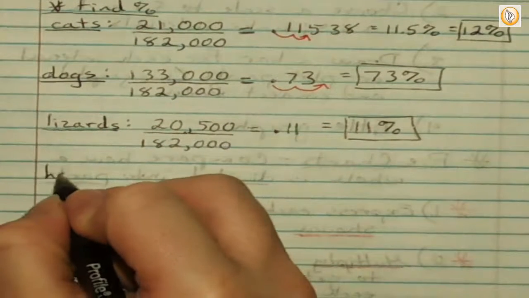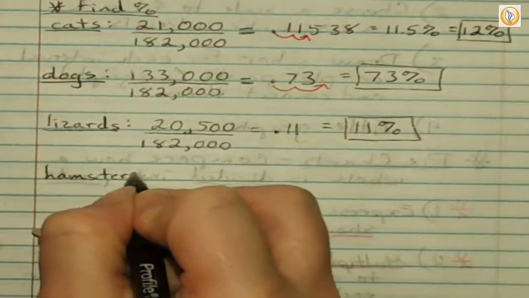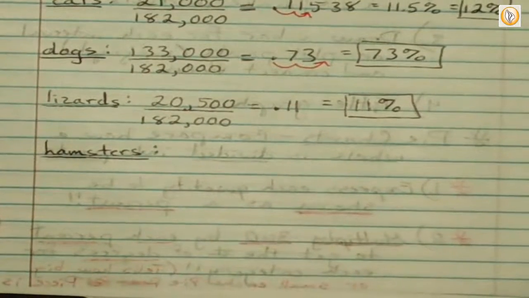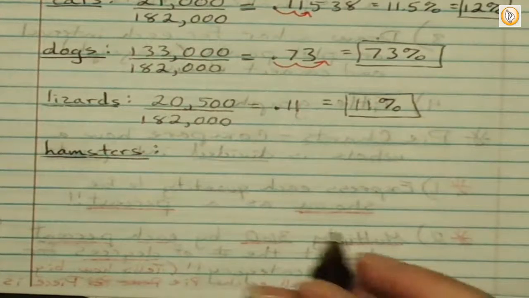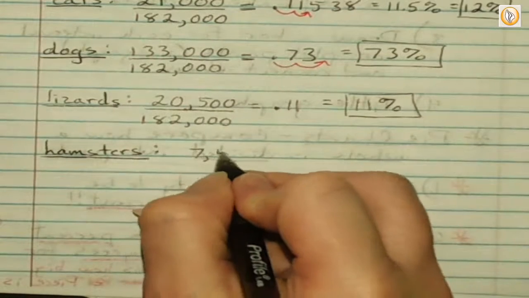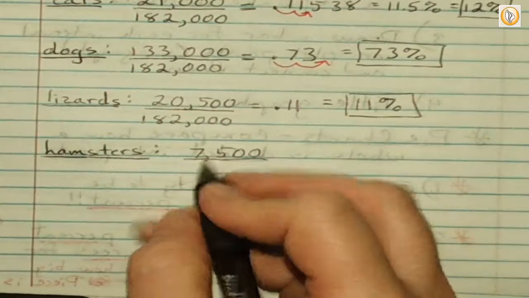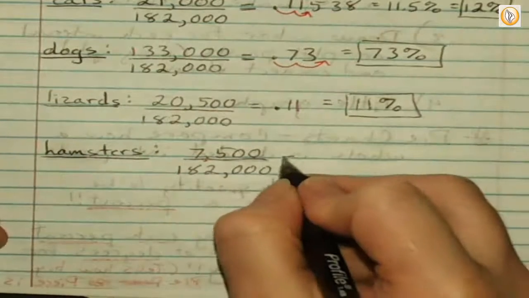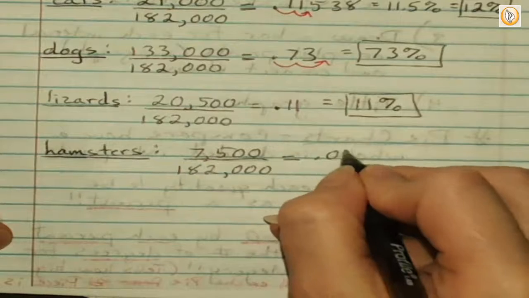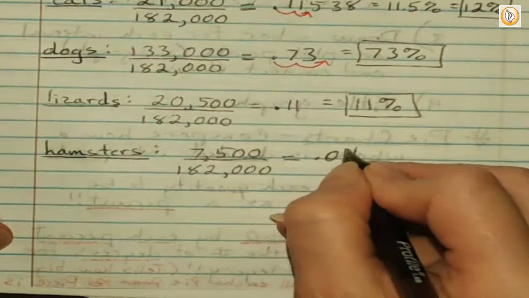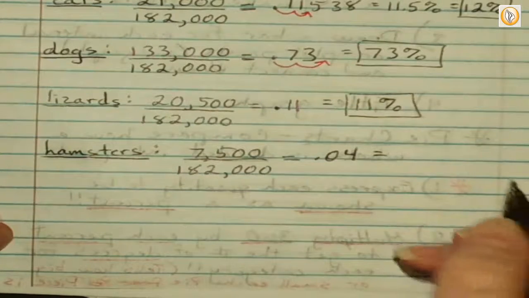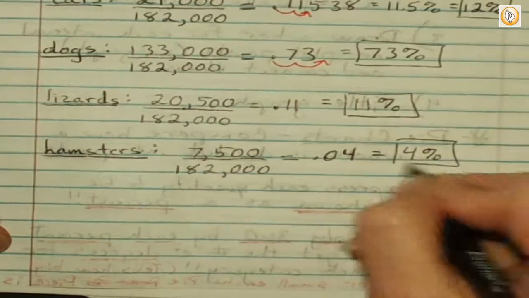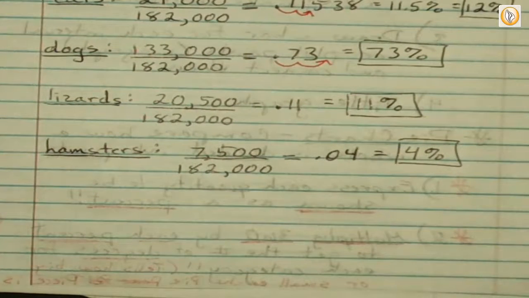And the last one is hamsters. We're finding the percentage, and that's what's going to be shown on our pie chart. But we're still not done yet. So we're going to divide that by 182,000. And I get 0.04. Izzy, what's the percentage? 4%. Very good. And I'll let y'all catch up. While you're writing, if there's any questions, let me know.